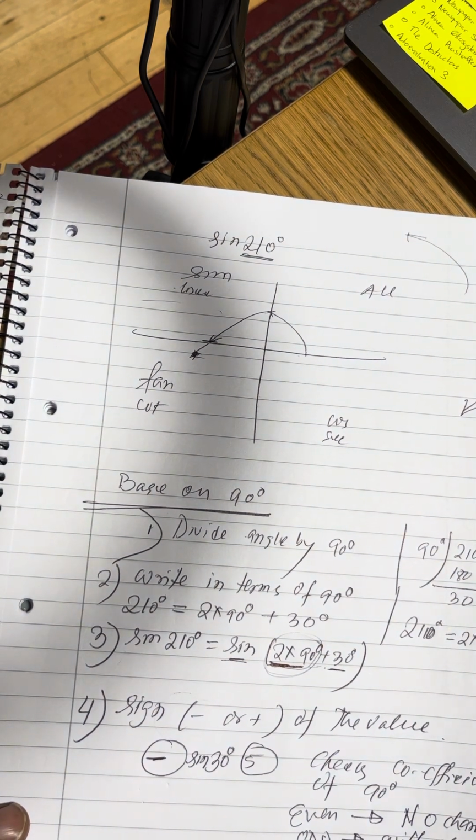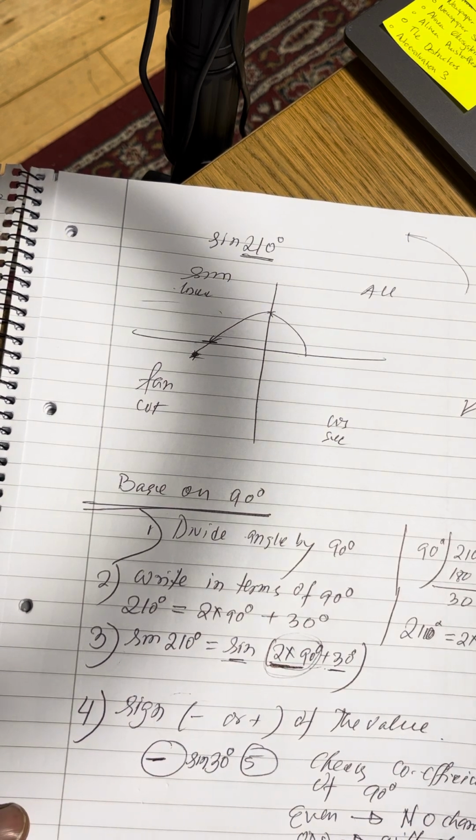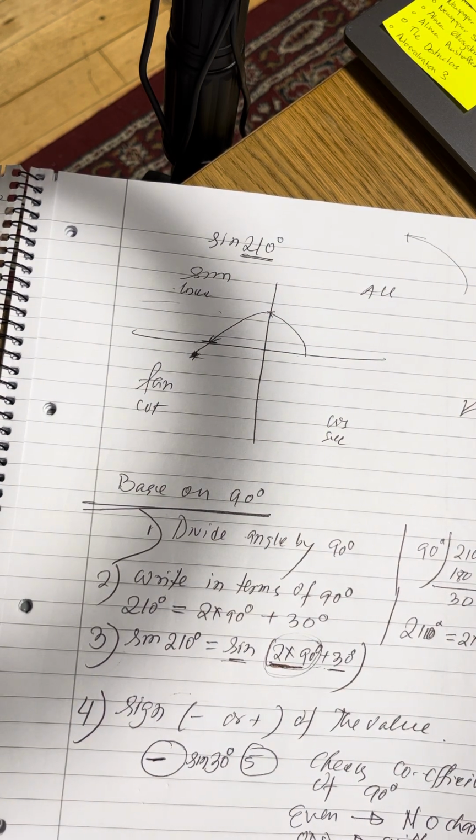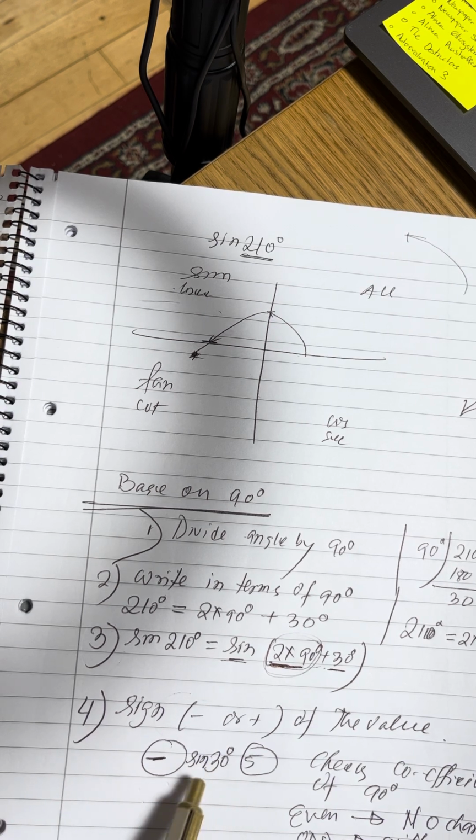Sec changes to cosec, and cosec changes to sec. If odd, that means from here to here we are coming, after determining the sign, when you are coming here, then this trigonometric ratio will change. Then you find the value here.